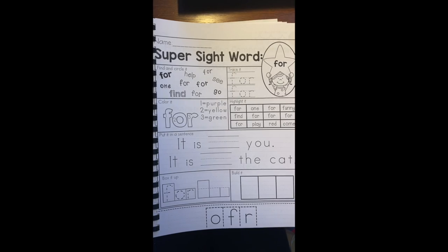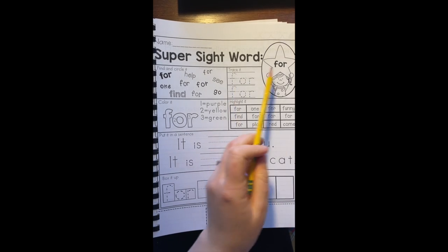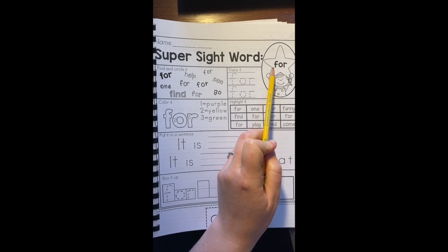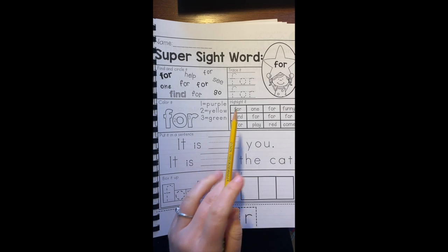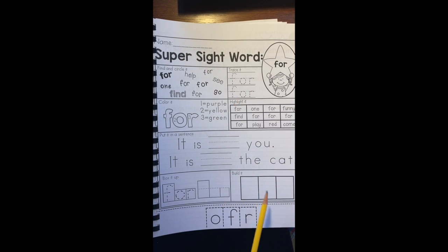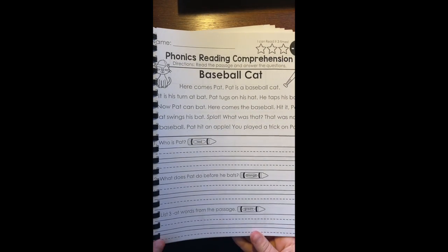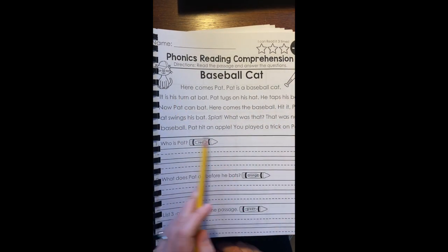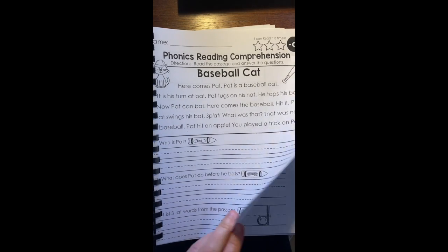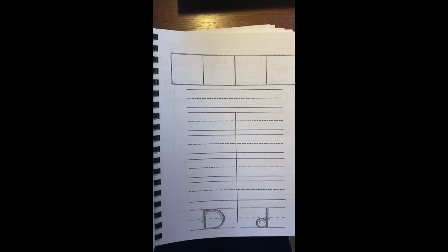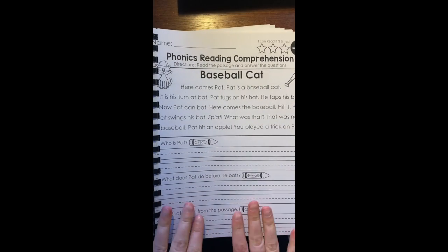Here's our super sight word page. And what is this word? Can you tell me what this word is? For. F-O-R, for. You know how to do this page. I will leave you to it. Here's your reading and comprehension. You read, and then you will answer the questions. And if I turn the page, there's tomorrow's letter. So now I'm done with my workbook.